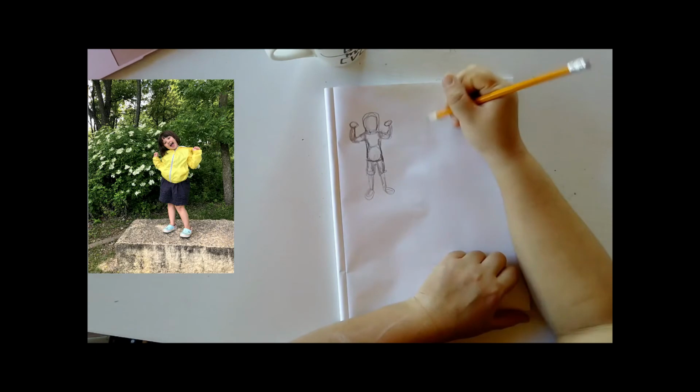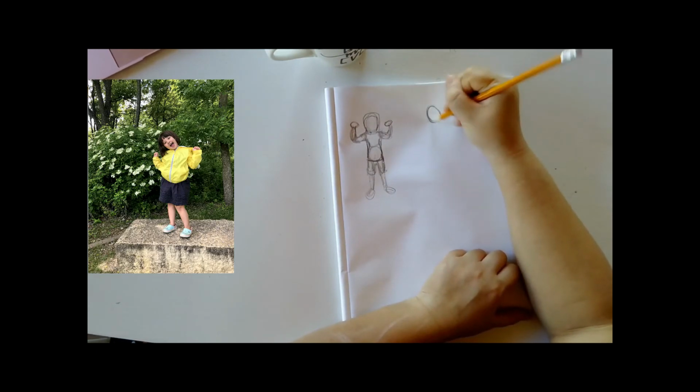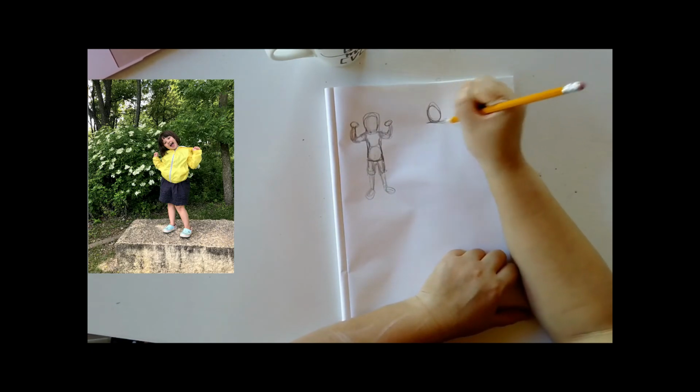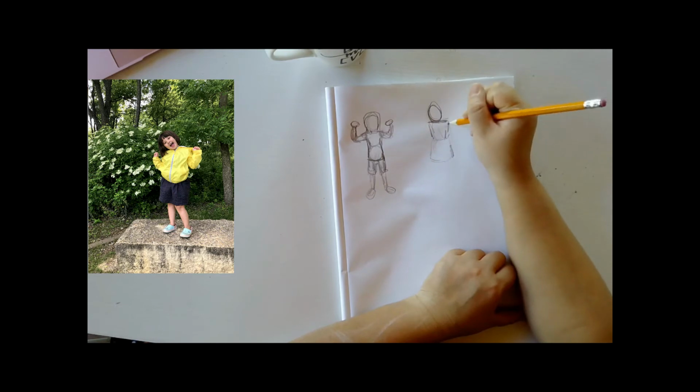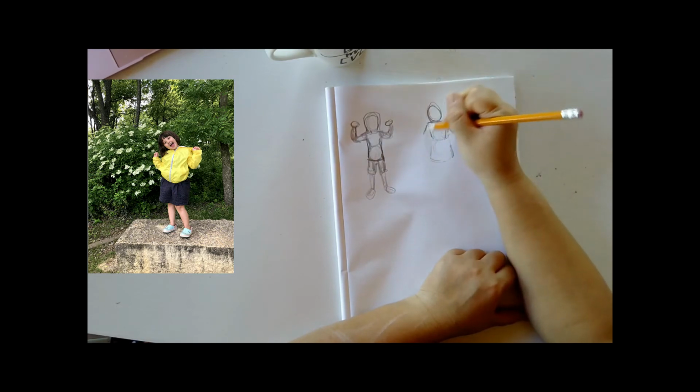For my next gesture drawing, I'm going to be drawing this picture of my daughter doing another pretty standstill pose, but I'm using dynamic lines, quick, loose lines. I'm not getting stuck on all the details. I really just want to get the pose right.